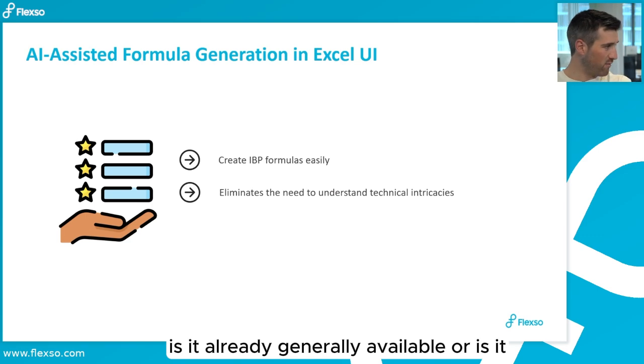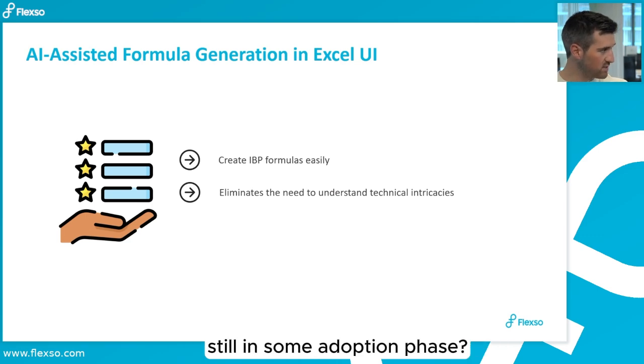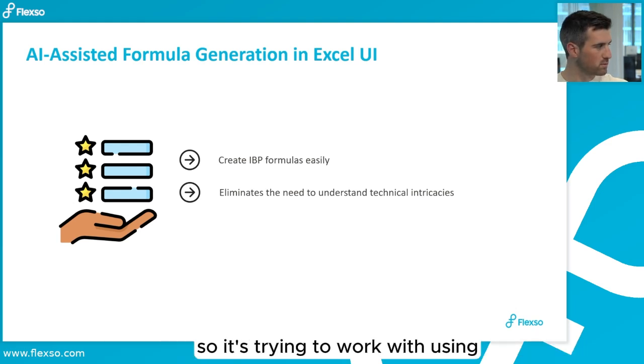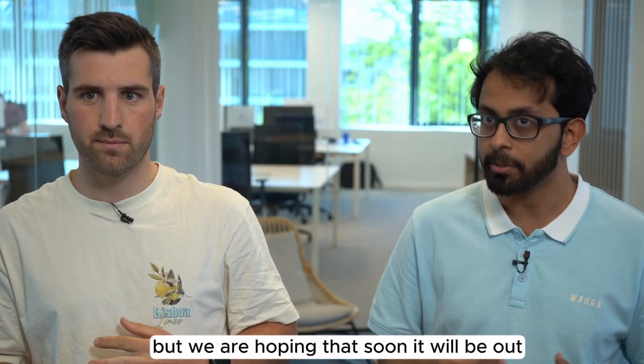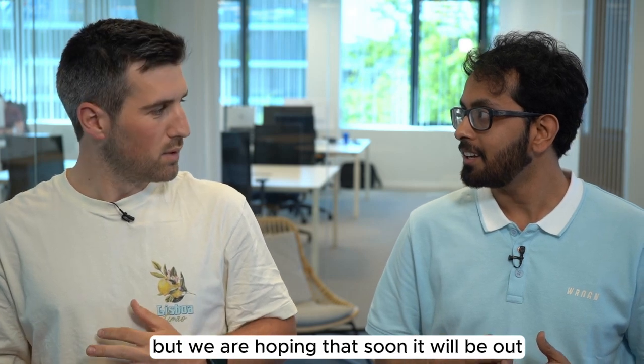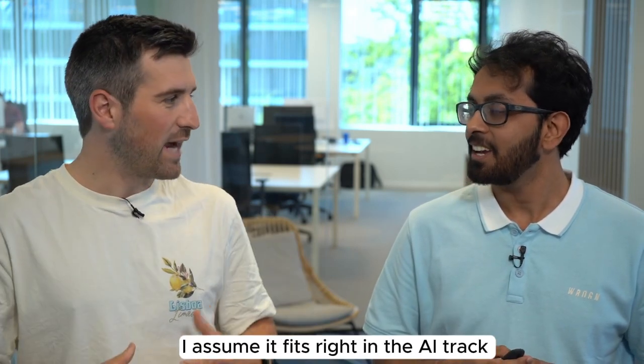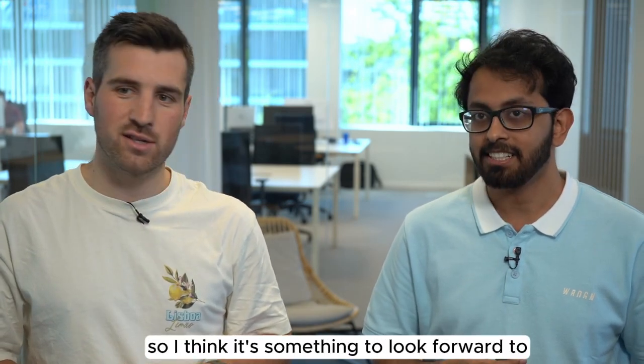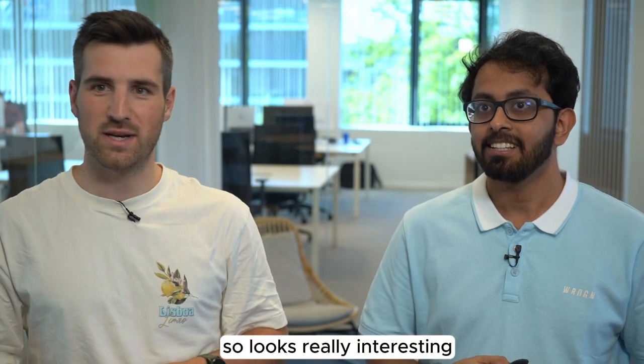Is it already generally available, or is it still in some adoption phase? This feature right now from SAP's side is more in an introductory phase, so it's working with early adopters. But we are hoping that soon it will be out so that we all can use this. I assume it fits right in the AI track SAP is taking, and then it soon becomes generally available for the wide public. So I think it's something to look forward to. Indeed, yes. So looks really interesting. Thank you very much. Going ahead towards you again.